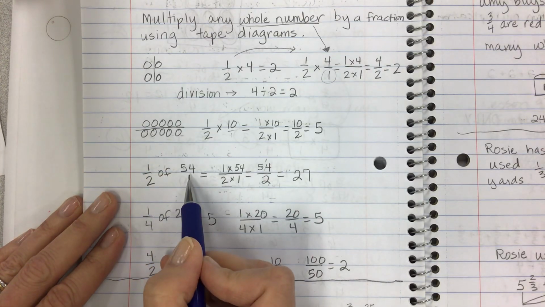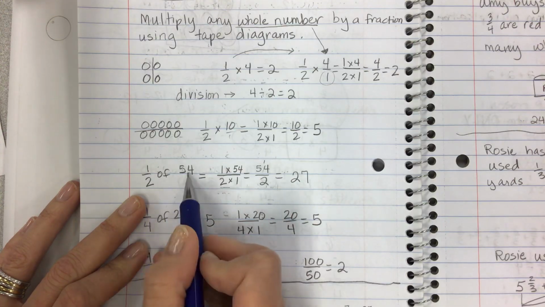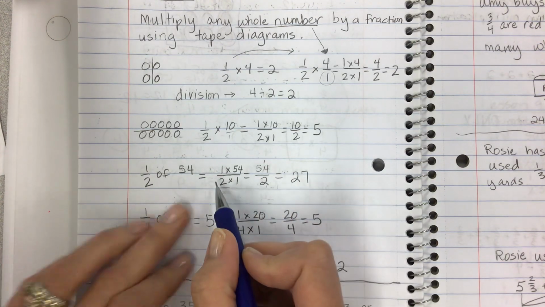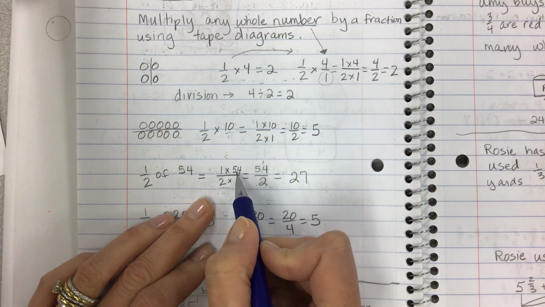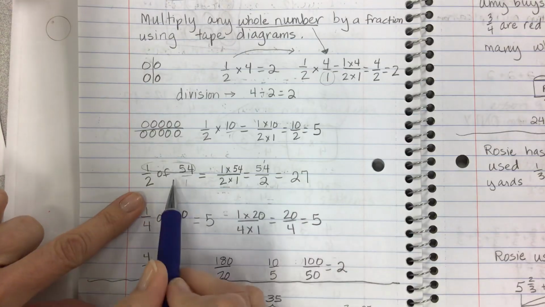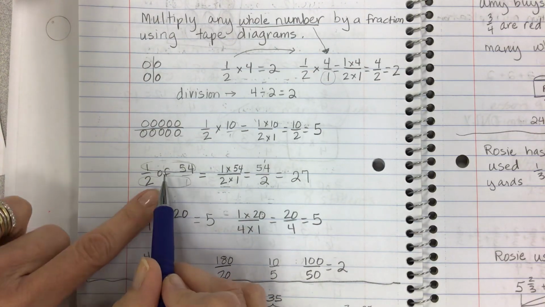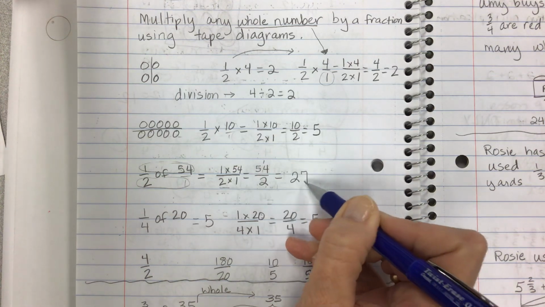Half of 54. That just means 54 is in 2 groups. Yep, we're going to divide by 2. Here it is after you've set it all up the way they like you to. 1 times 54, okay, that's this here, over 2 times 1. That's this here because of means multiply. Here's your division problem. Here's your answer.